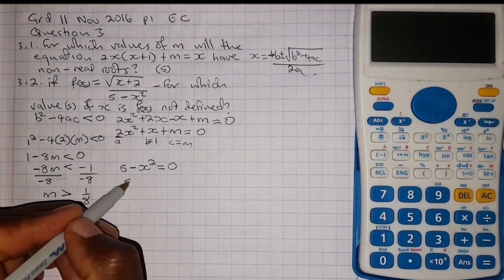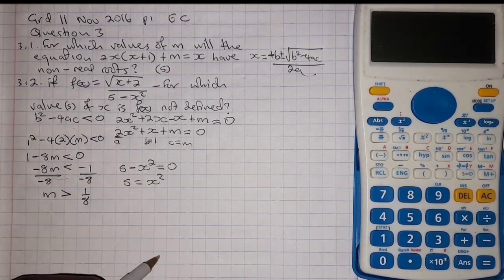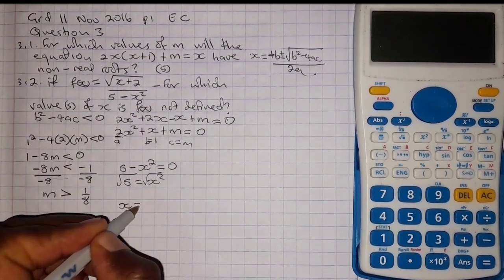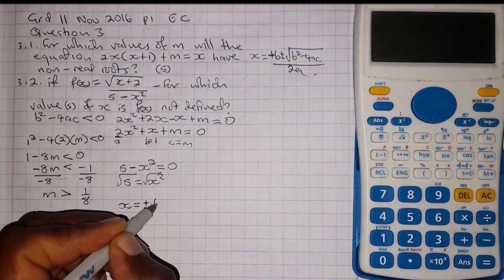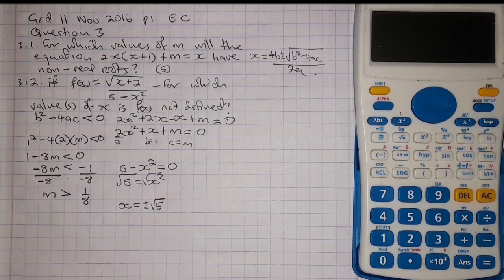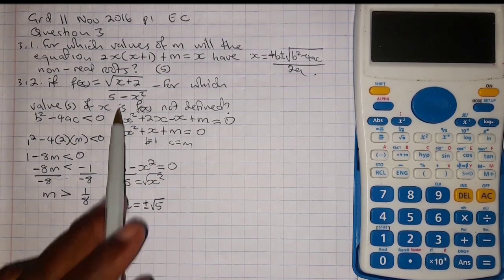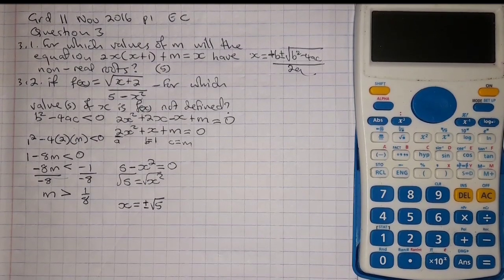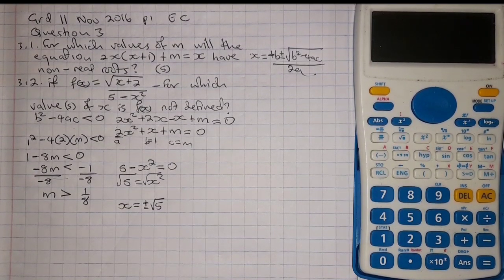This one goes to that side. 5 is equal to x squared, and put square root on both sides. So we are saying x is equal to plus or minus the square root of 5, right? So if x is equal to the square root of 5 or negative square root of 5, then this is going to be undefined.